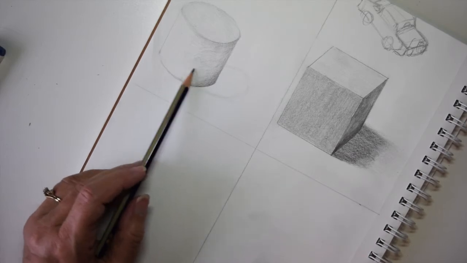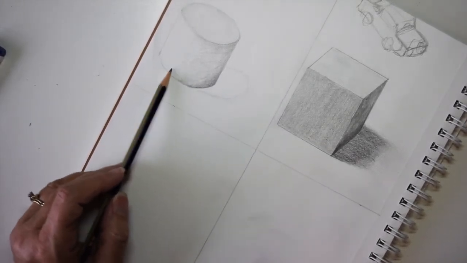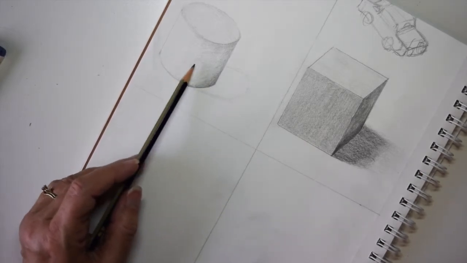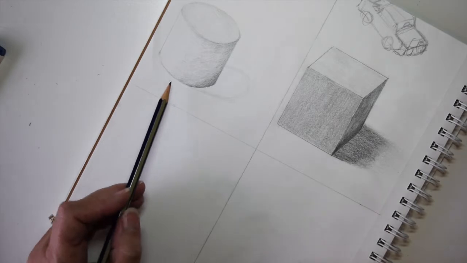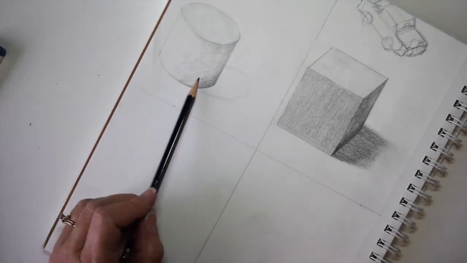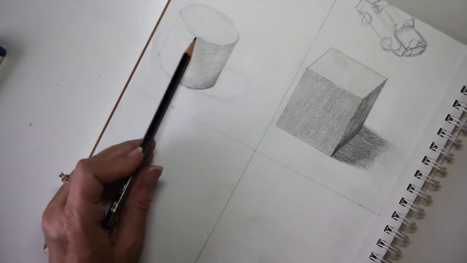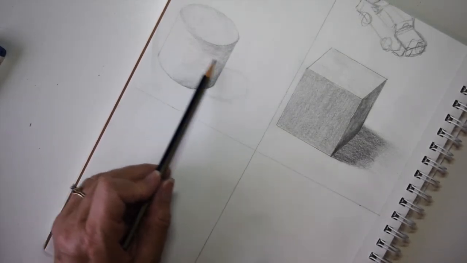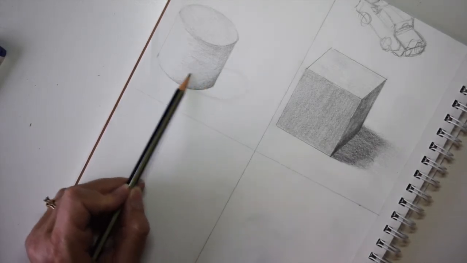And again, take a look at my hand. I'm holding this pencil way at the back. I've got it laid way over on its side. So I'm not using the tip of the pencil, I'm using kind of the side of the lead. And I'm going to darken up this side a little bit more all the way across it.